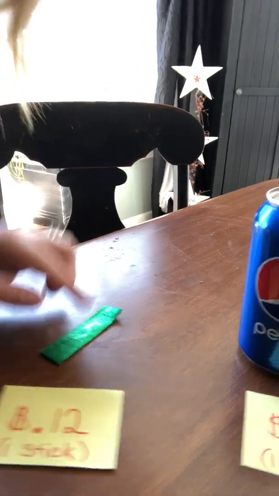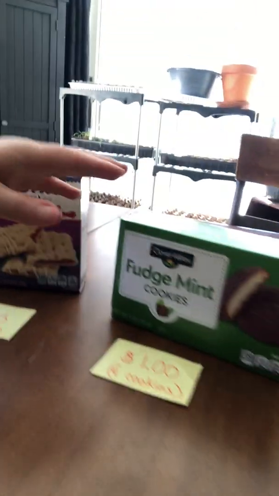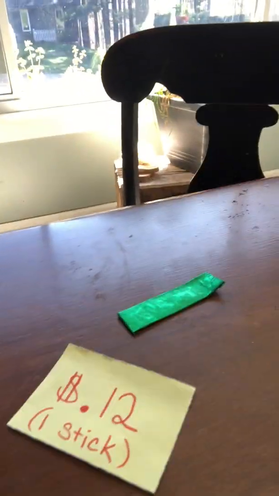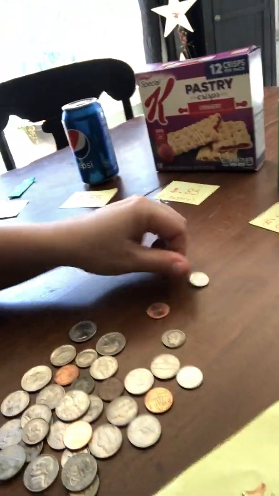I've made here, I have 4 items sitting on the table: a stick of chewing gum, a can of pop, a pastry, and some fudge mint cookies. And these are things that I took out of my pantry and I put random prices on them. I didn't want to put whole prices, as in the stick of gum, I put 12 cents. So you have to ask your student, okay, I need 12 cents if you want this stick of gum. And then they have to count out 10, 11, 12, and they can have the piece of gum.